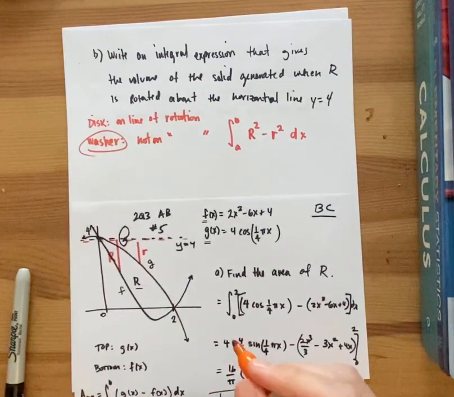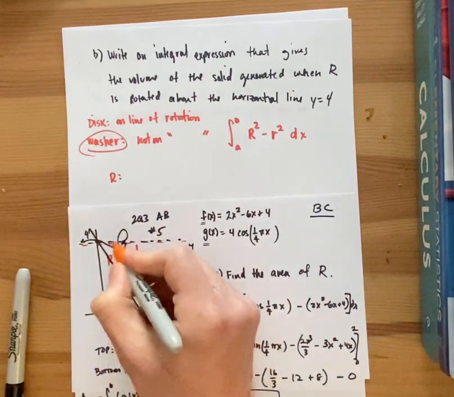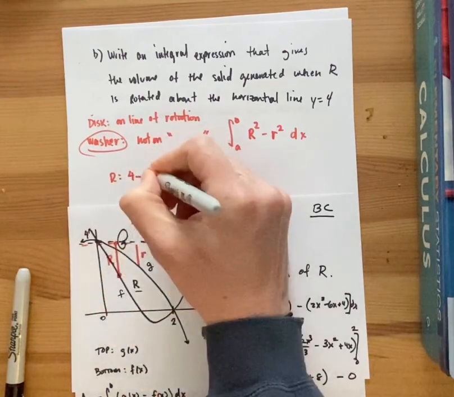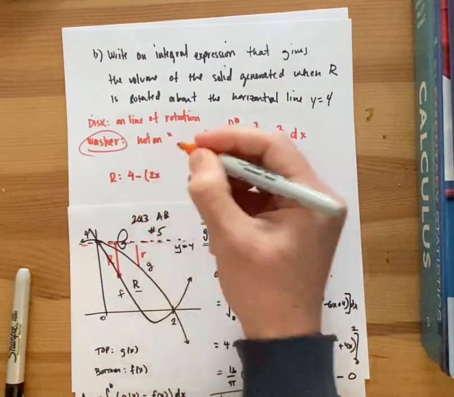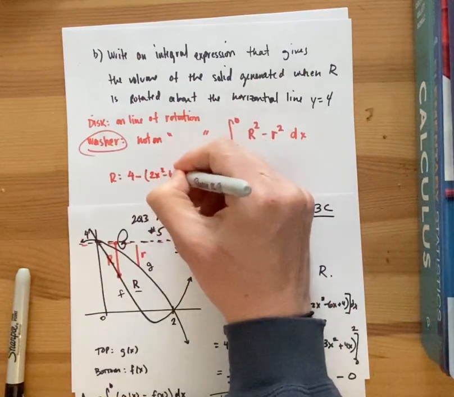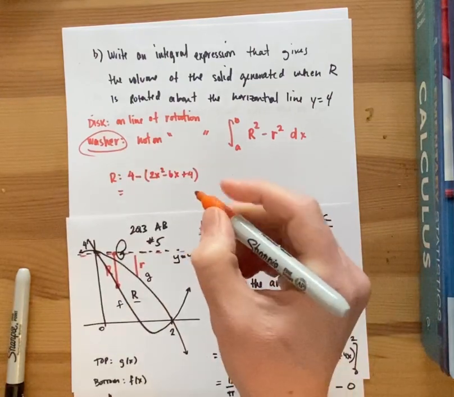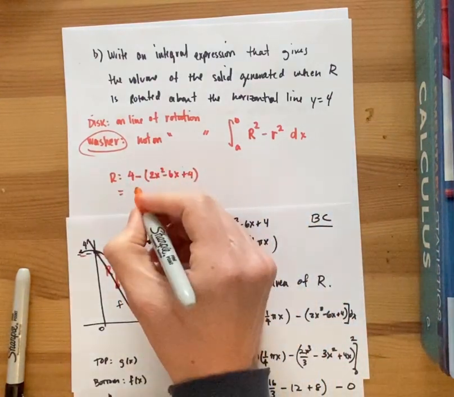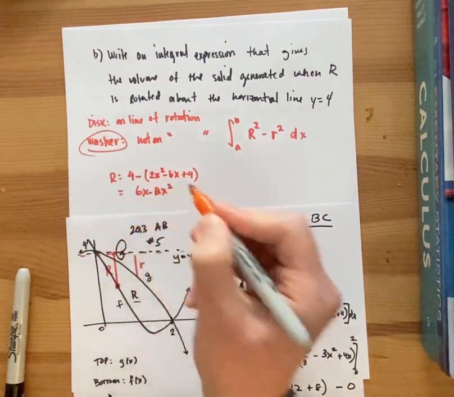So big R is going to be the distance from here to here. So 4 minus your function f. So our function f was 2x squared minus 6x plus 4. All right, we could simplify that down, because the 4's are going to wind up canceling, so we have 6x minus 2x squared.